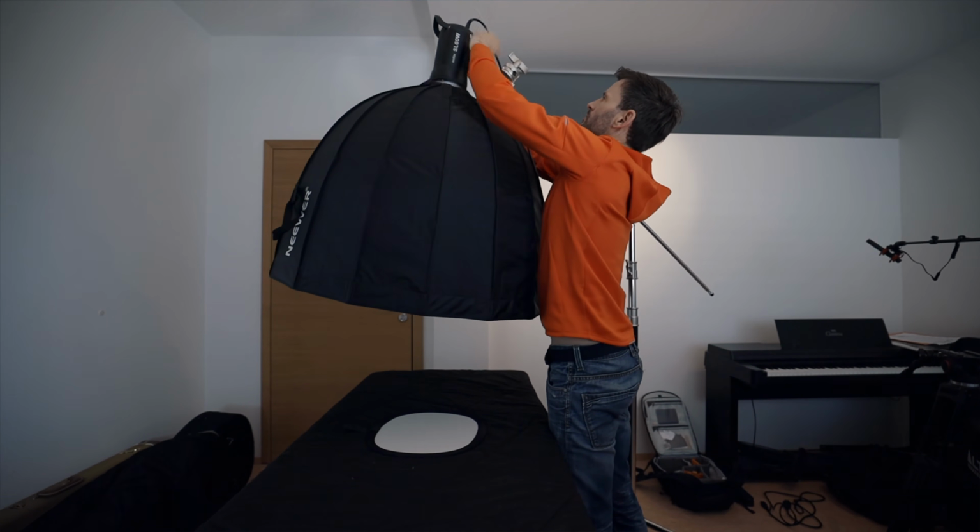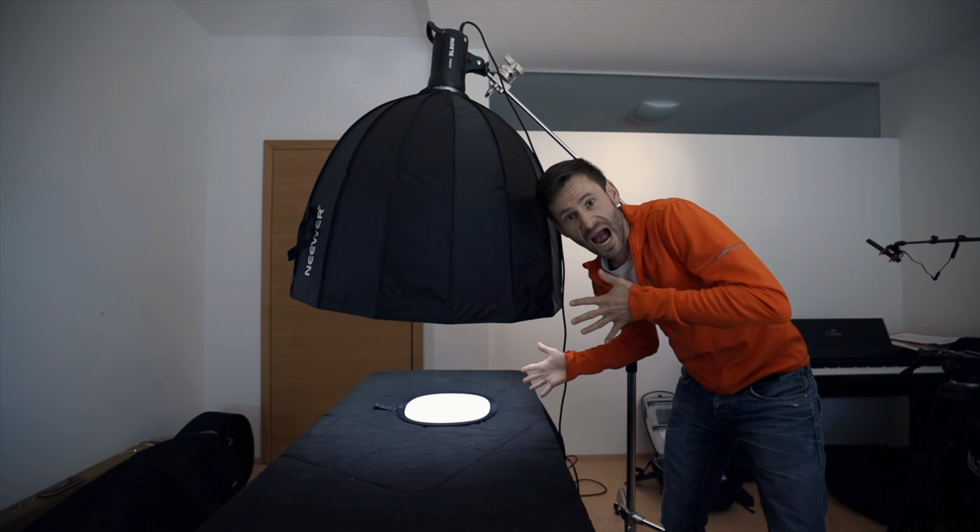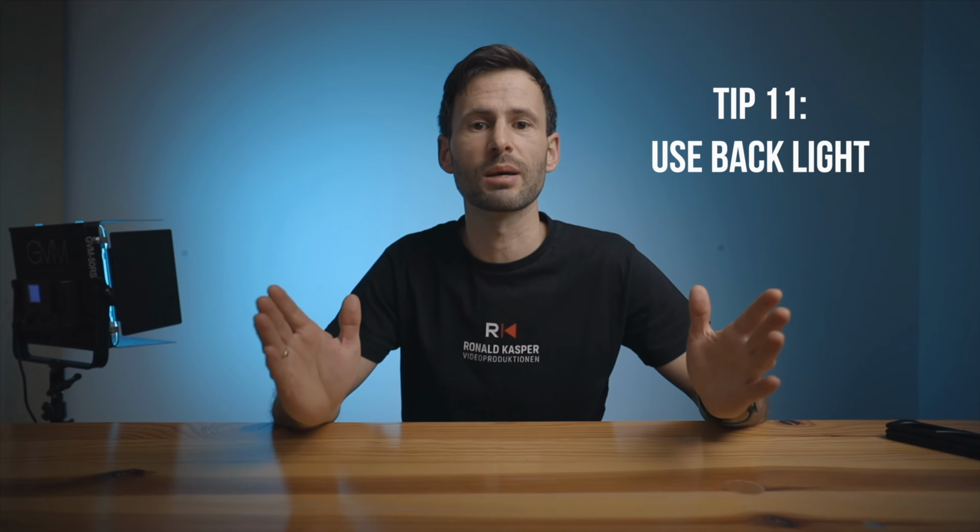I use Godox lights. They are affordable and have a great light quality. If you have some more money to spend, buy an Aperture 120D or something, but you won't notice a big difference. Next tip, use a backlight.